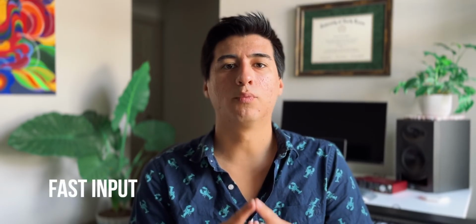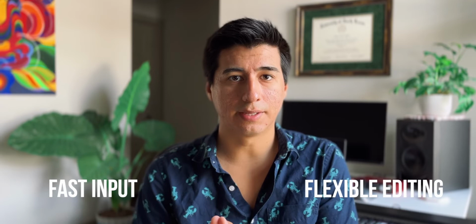Now, composing is the most important thing that has to be right in a notation software. You need to be able to write the music down that you want to write. And I think Dorico's approach to this is very smart. The philosophy is this: being able to get your notes down quickly and easily and with ultimate flexibility to edit them after the fact. I'll show you what I mean. So let's talk about writing first.